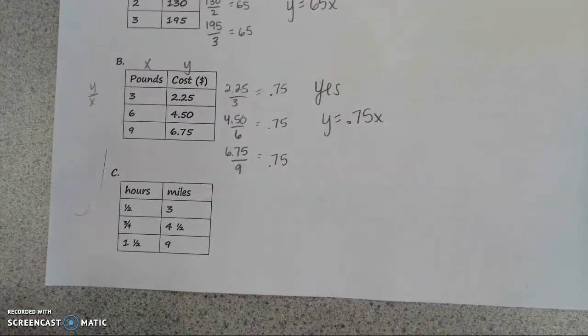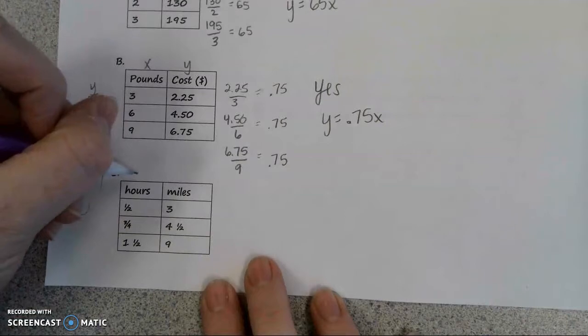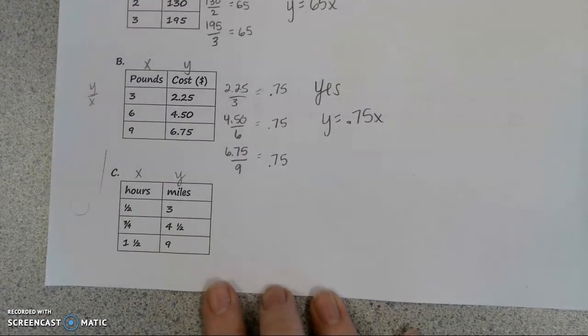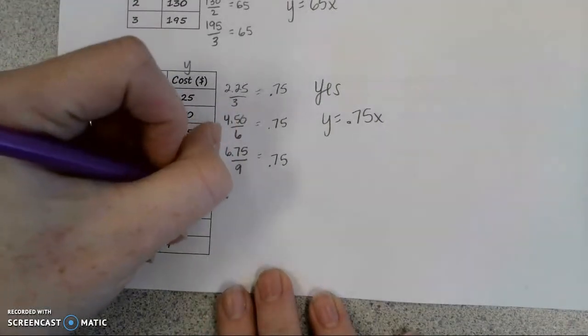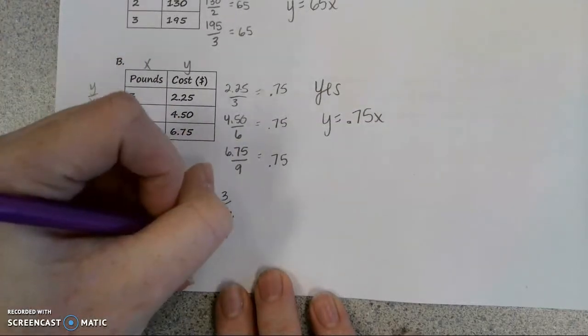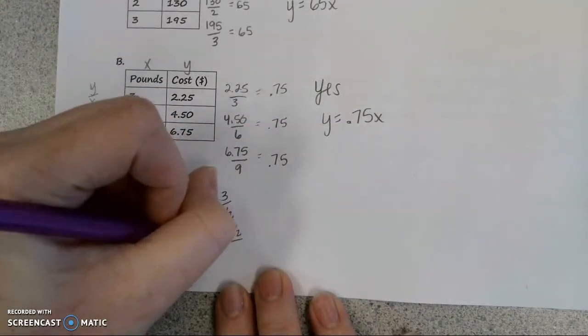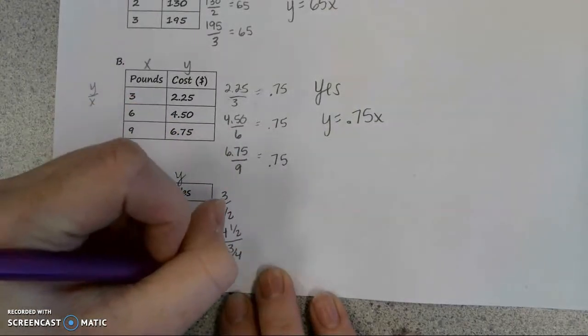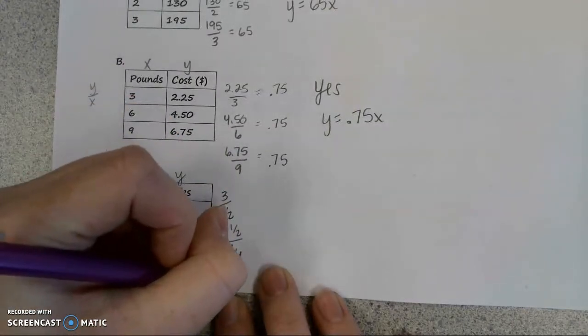All right, we have another hours and miles one. So hours again is our x, y is our miles. So I'm going to do 3 over 1/2, 4.5 over 3/4, and 9 over 1.5.